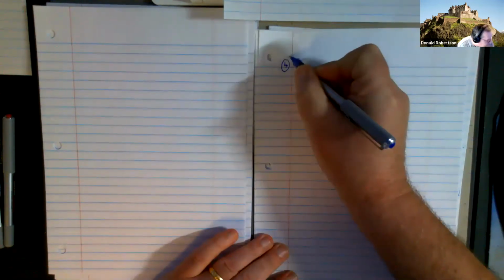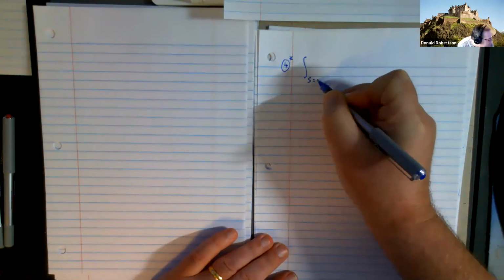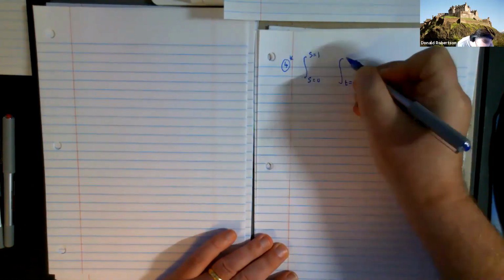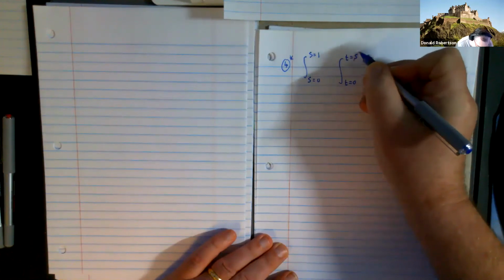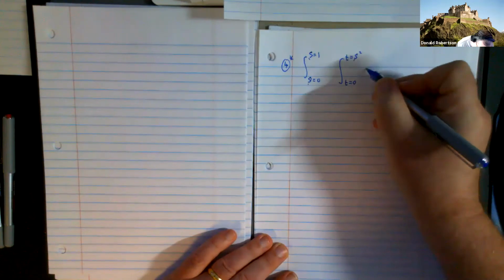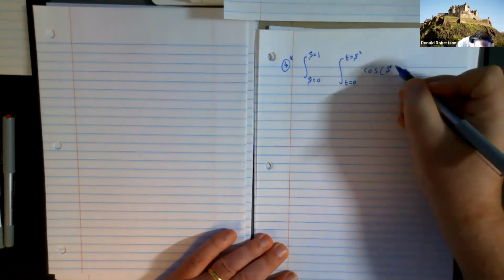Now, let's just scroll through and see if I can find something interesting. This is interesting. Didn't take long to find one. An integral from s equals 0 to s equals 1. An integral from t equals 0 to t equals s squared. And the function, it's kind of what caught my eye, is that one.